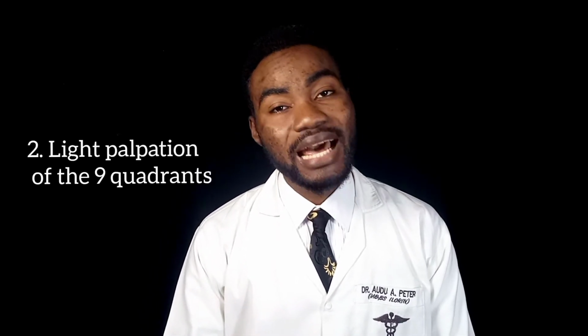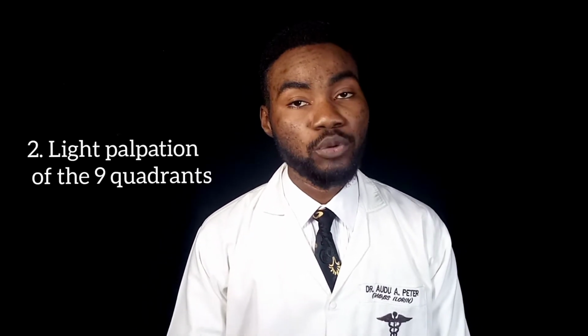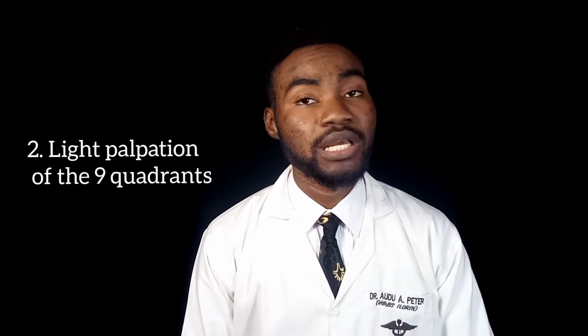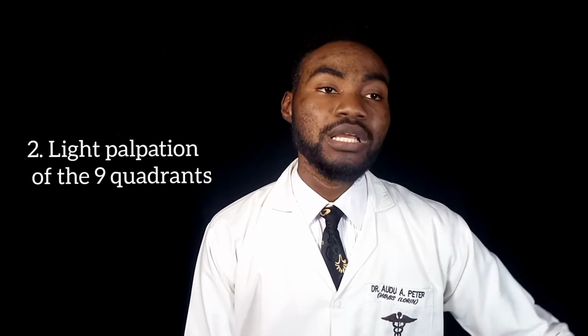Now, light palpation is carried out by palpating lightly in the 9 quadrants of the abdomen. Before light palpation, ask if the patient has any pain in the abdomen, and if there is pain, start from the farthest point from the point of pain and examine the point of pain last and very briefly.